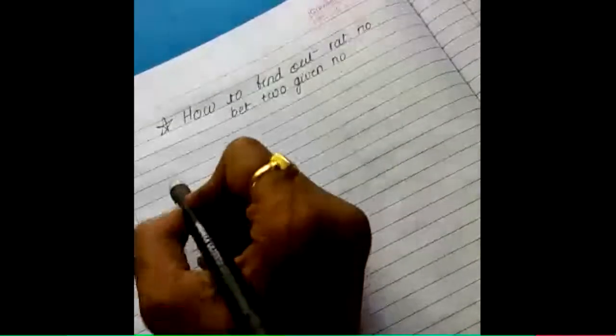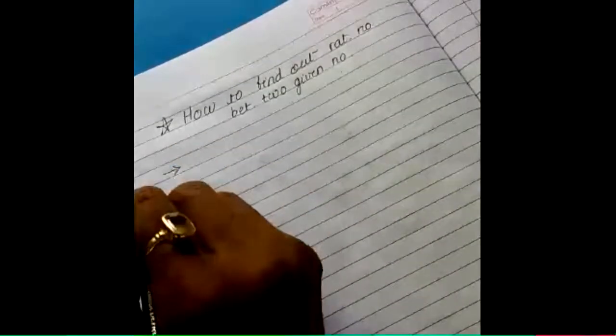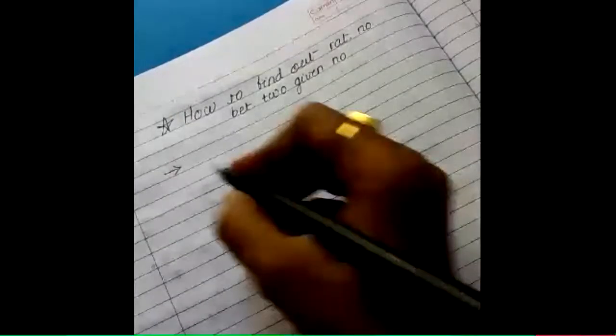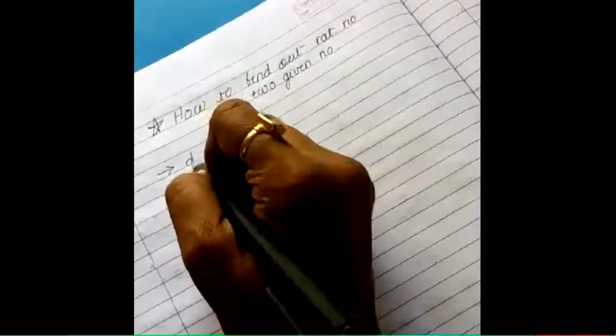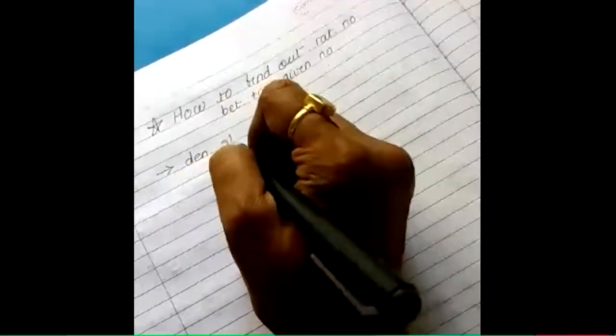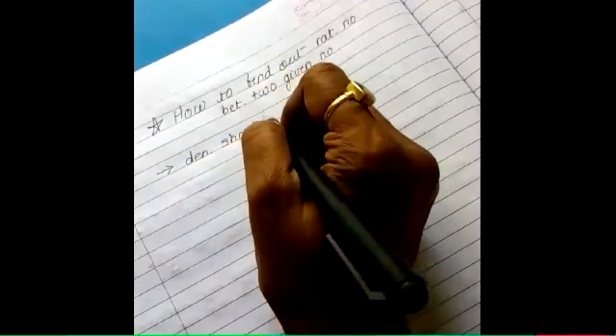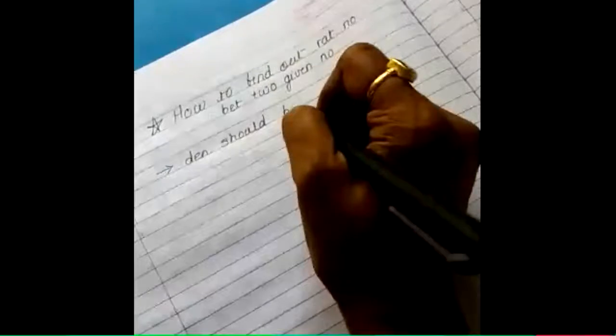Which are these points? The first thing you need to remember is that the denominator should be the same. If you want to find out rational numbers between two numbers, the denominator should be the same.